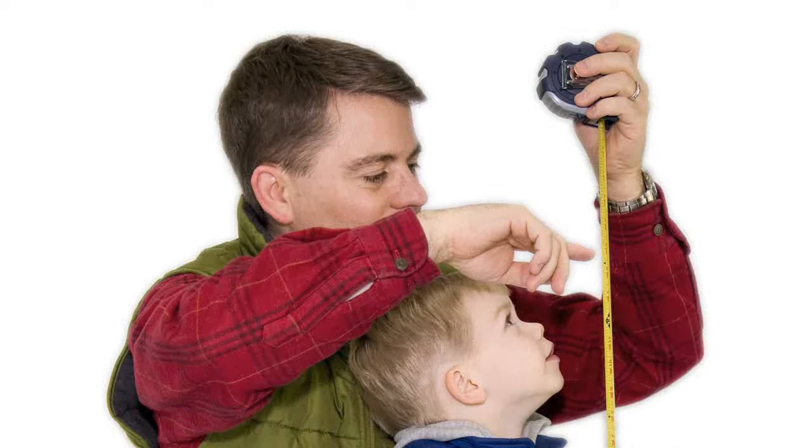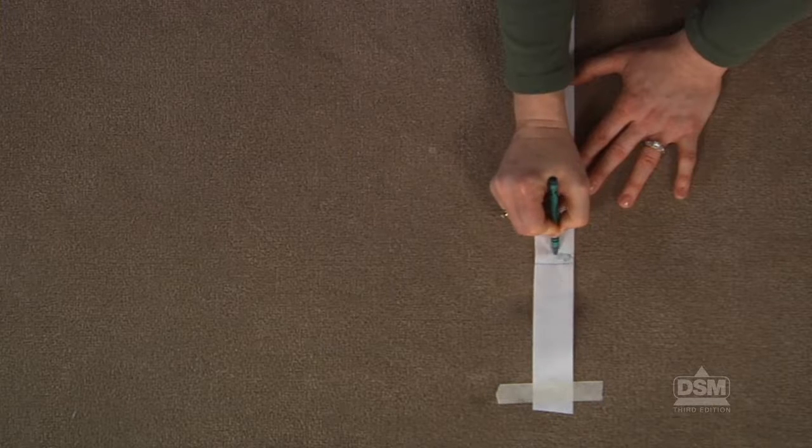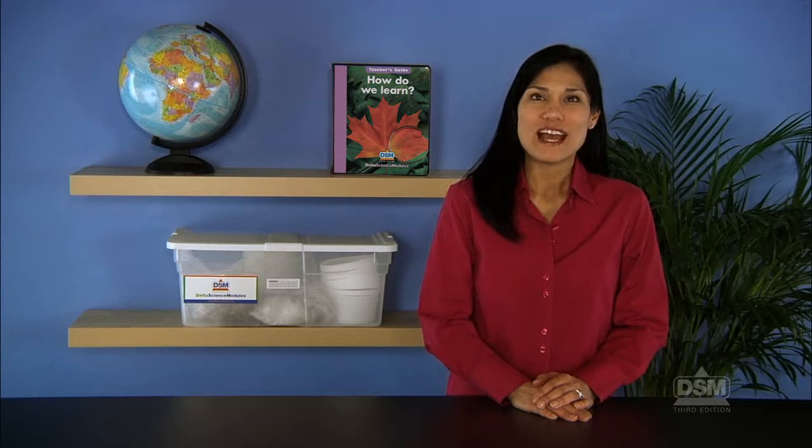As you measure, reinforce the student's vocabulary with words such as tall, height, long, length, and distance. Have the student write his or her name on the adding machine tape just below the crayon line marking the top of his or her head. Peel the adding machine tape from the floor and use blunt tip scissors to cut along the height line. The strip of adding machine tape is now a measure of how tall the student is.